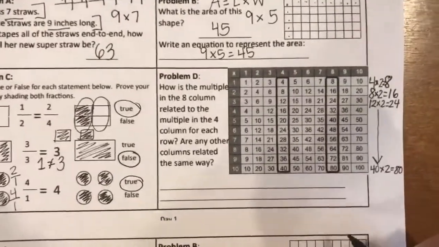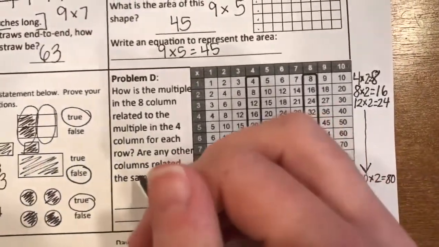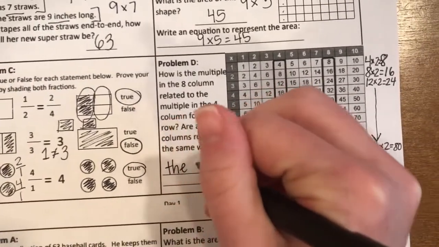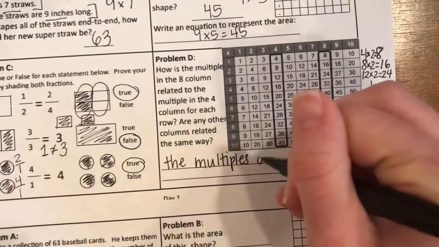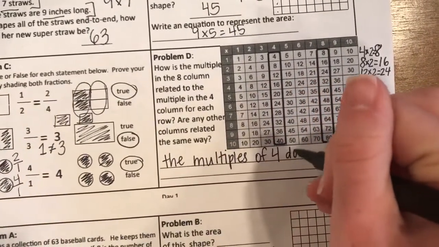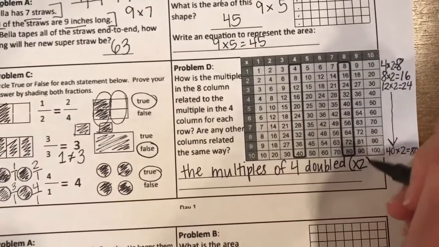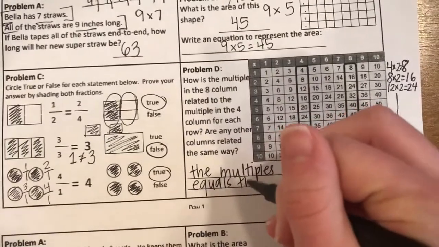So what I notice is that the columns are related by the multiples of 4 doubled give me the multiples of 8. So I'll write that down. The multiples of 4 doubled, which means times 2, equals the multiples of 8.